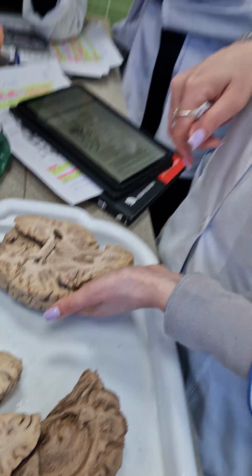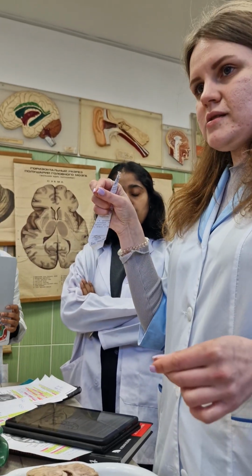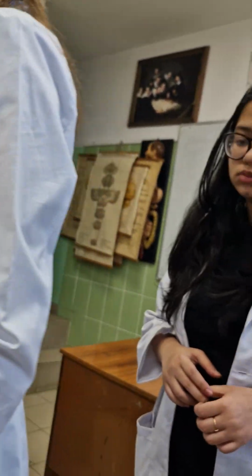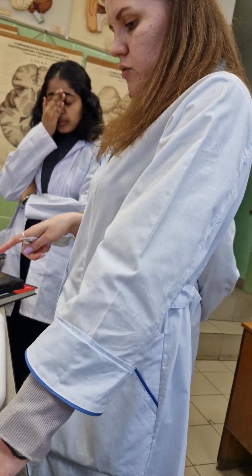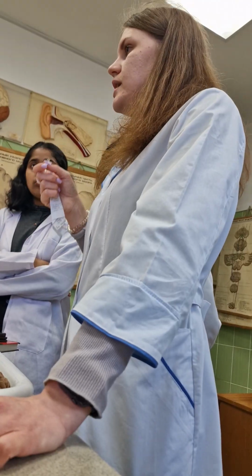This is white matter. If it's white matter, this is tracts, processes. Gray matter is bodies of neurons. The white is processes, tracts. Understand? Basal nucleus we discussed, hydrocephalon we discussed, and today we discuss lateral ventricles.